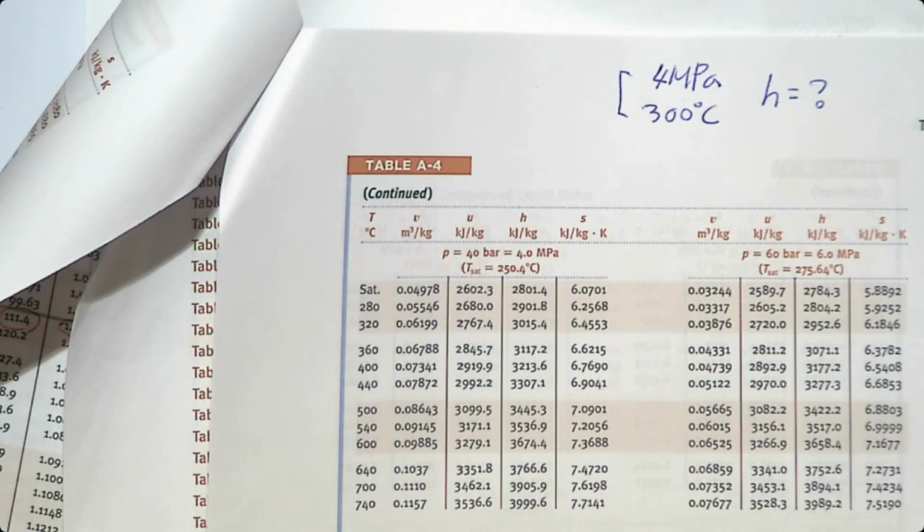So how can you find H? Can we just say, oh, it should be between these two? That's the answer? No, you can't. You need to find the exact value. So how are we going to find the H value at 300? You can use linear interpolation.